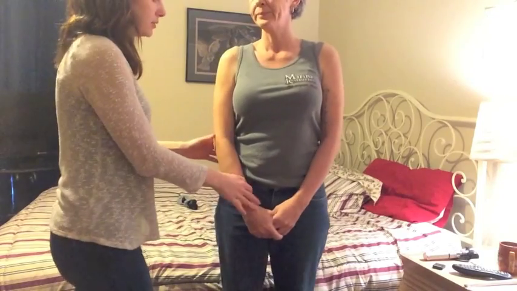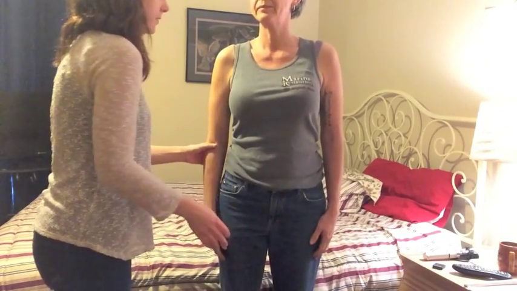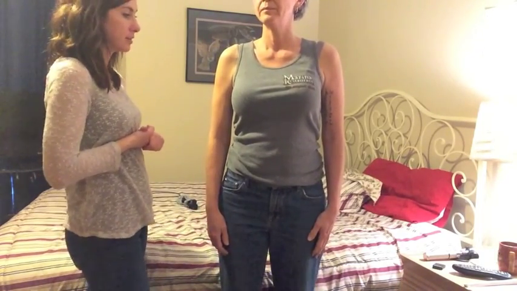Okay. So now we need to perform the Romberg test. Go ahead and stand back up. The Romberg test is also a neuro and a musculoskeletal test. You just have the patient close their eyes and stand with their arms at their sides. Just have them stand there with their eyes closed. Note they shouldn't sway or fall off balance.